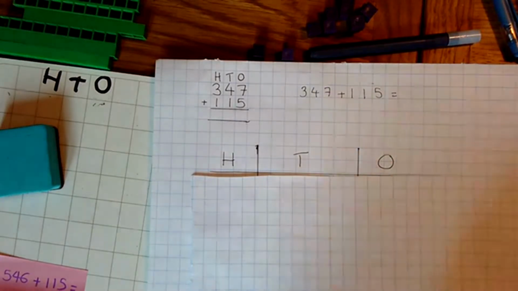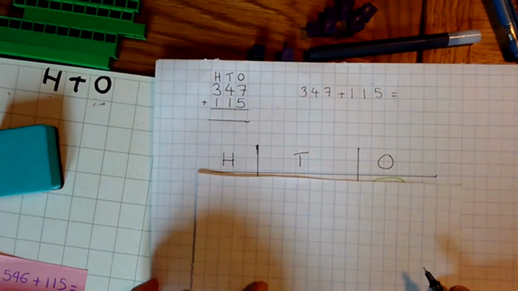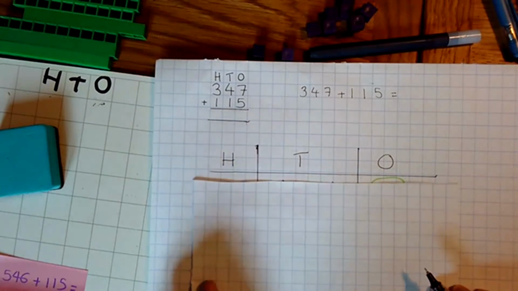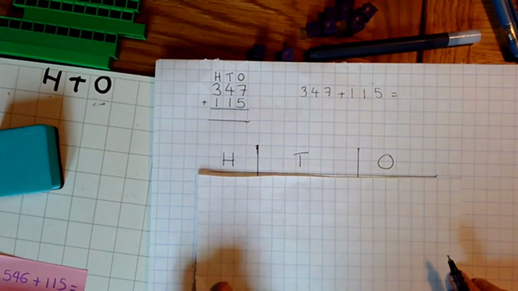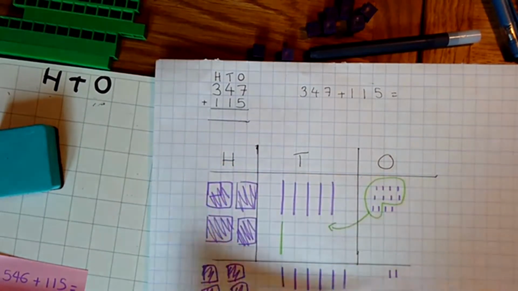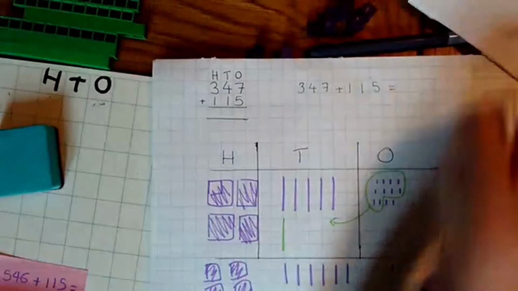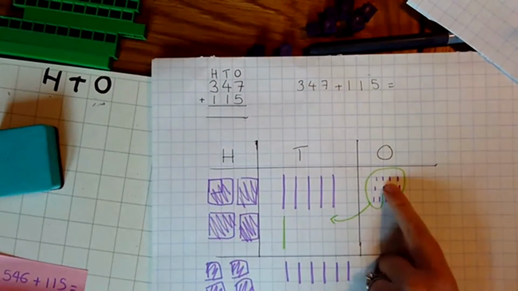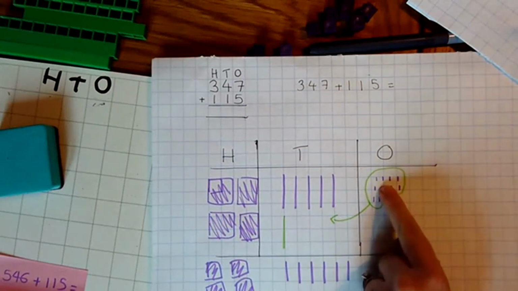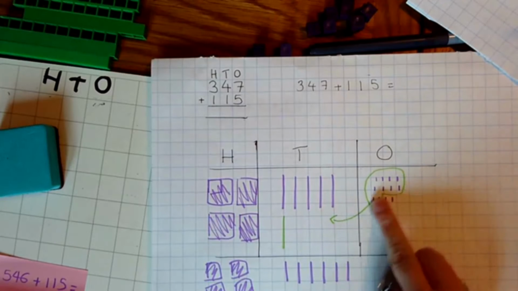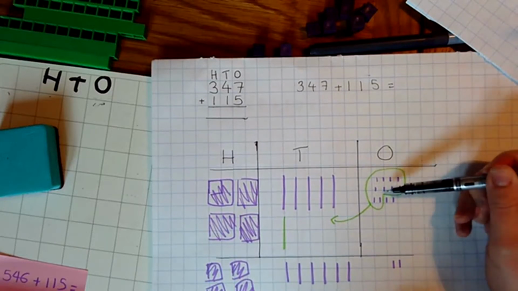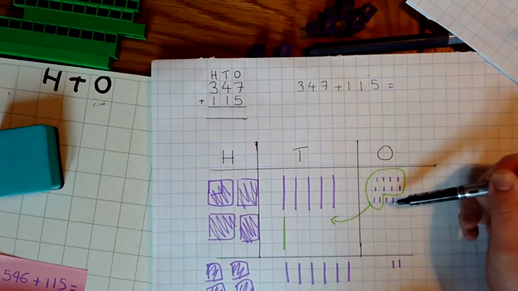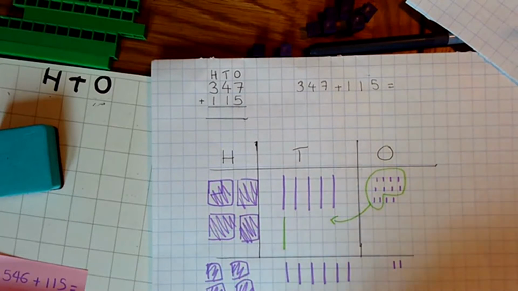Brilliant. I hope you had managed to complete that. So going through our steps to success, we should have put our Deans in our place value chart. I can see they're all sitting here. Then we needed to regroup from our ones into our tens. I can see here, I initially had 1, 2, 3, 4, 5, 6, 7, 8, 9, 10, 11, 12. I initially had 12 ones.